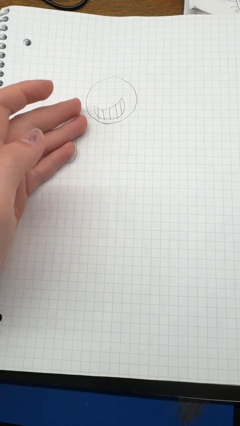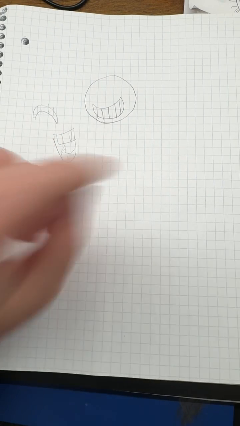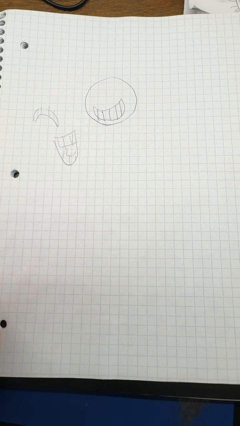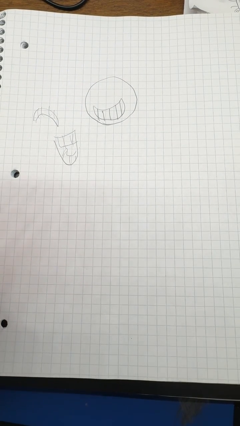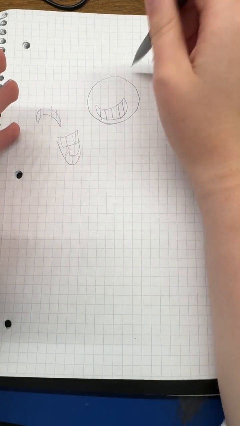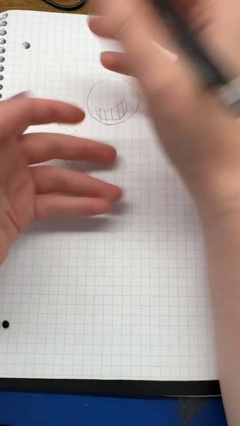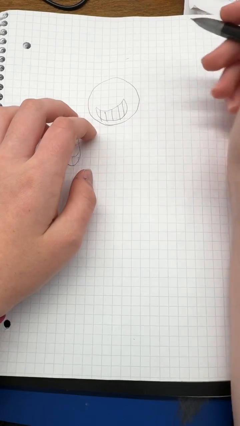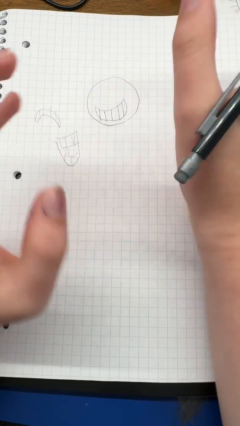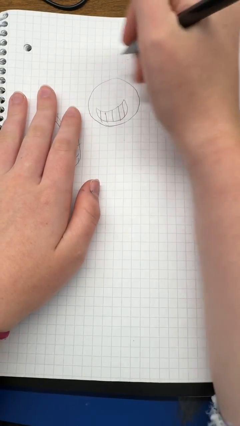Now, I'm not a doctor, I am not a scientist, and I am not the smartest person ever, okay? I don't know how it would look realistically, but he has some kind of deformity that makes it hard to completely close his mouth. And if it does, it'll look a little wonky.